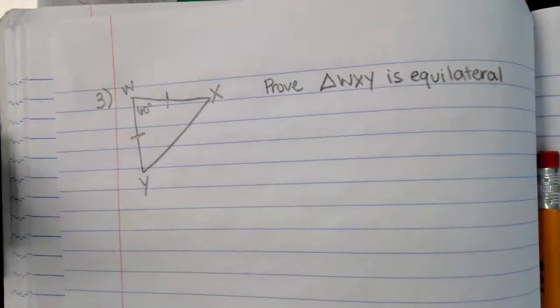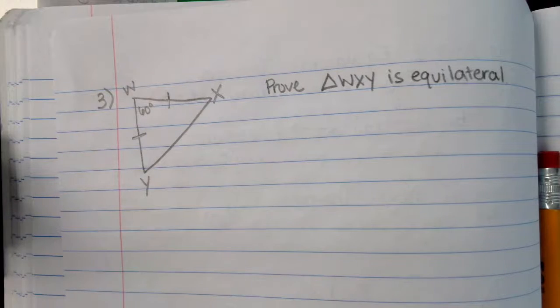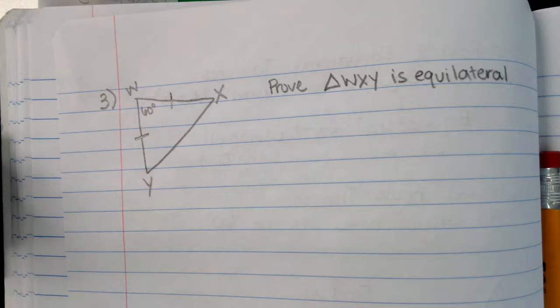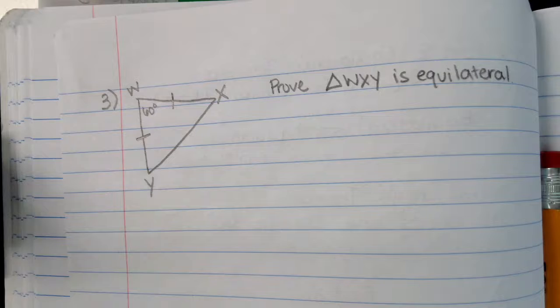Equilateral means all sides the same. All three sides the same. Do we know that yet? No. Rather than proving all three sides are the same, what else could we do? Angles. All the angles are the same. What do we know more about currently with triangles, sides or angles? We know more about the angles. That's something that we learned yesterday with the angles.